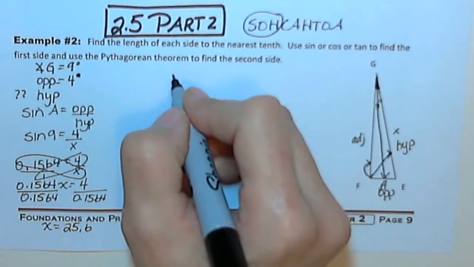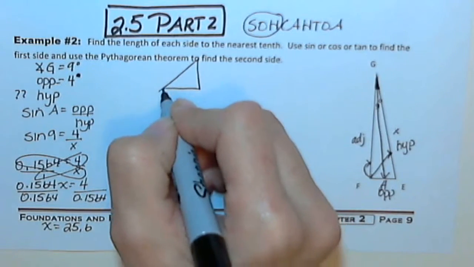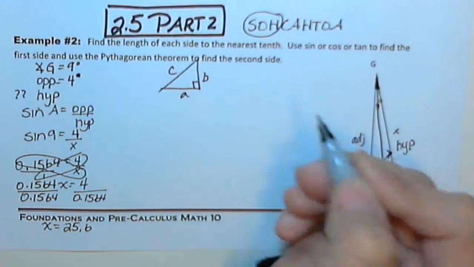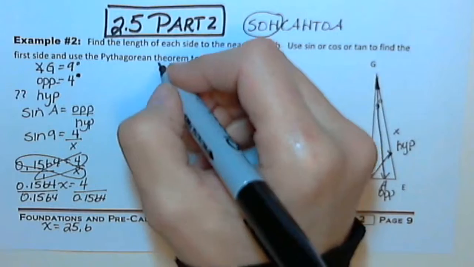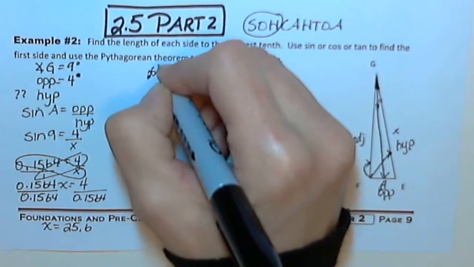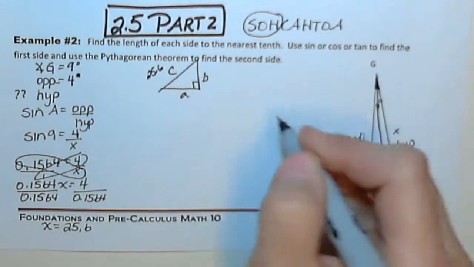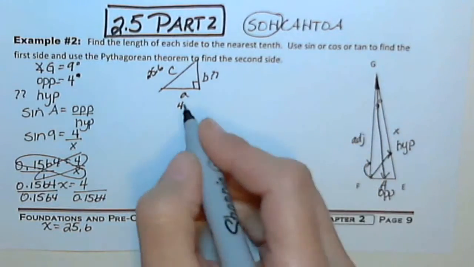Now to use the Pythagorean theorem to find the second side. Keep in mind that when you're using the Pythagorean theorem, this is A, this is B. The most important thing is to call C the hypotenuse. Now how long is the hypotenuse? Well, we just found that. The hypotenuse in this triangle then is going to be 25.6. We know that one of our other sides is 4. Let's call this one 4, and let's say we don't know what B is.